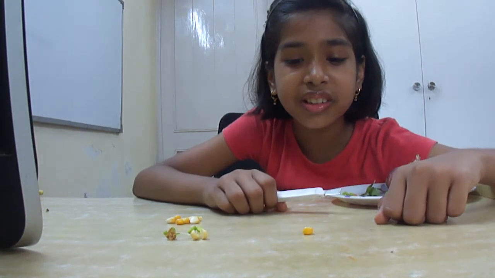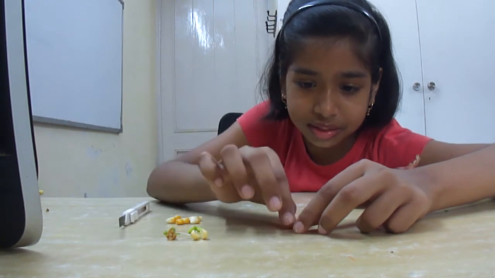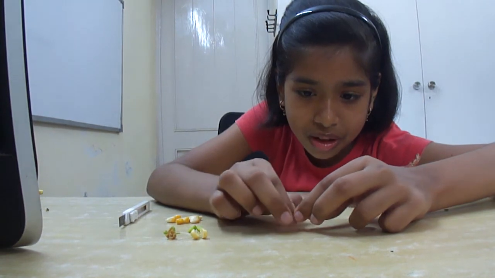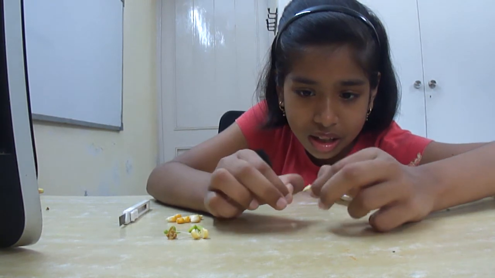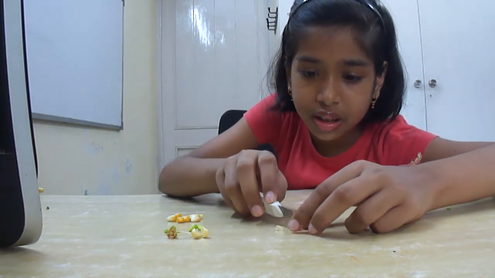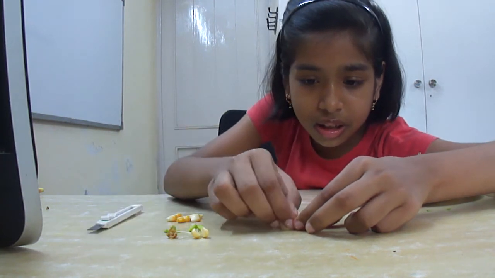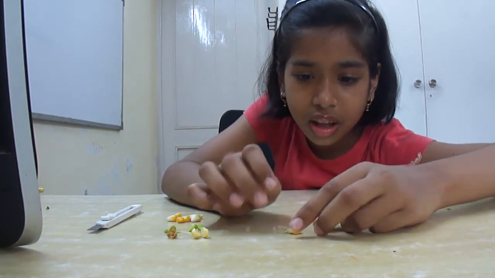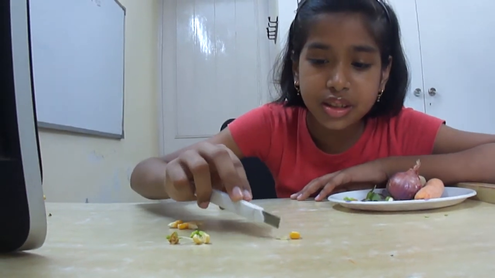Now, here, as you can see, let's remove the seed coat. Here it is just removed. So can you see one very interesting thing here? This is the seed coat first.